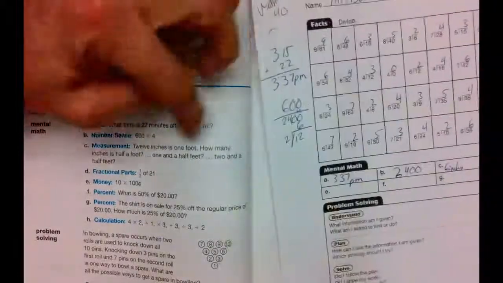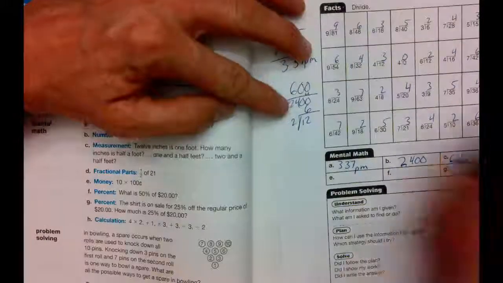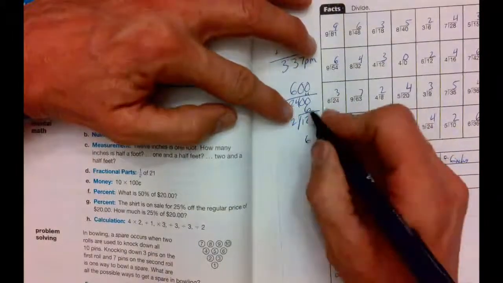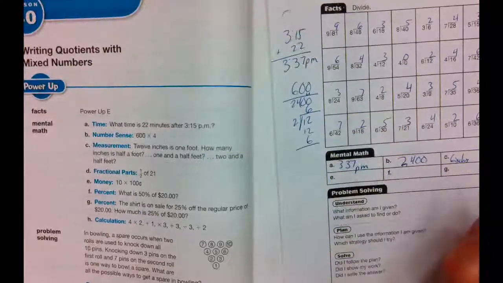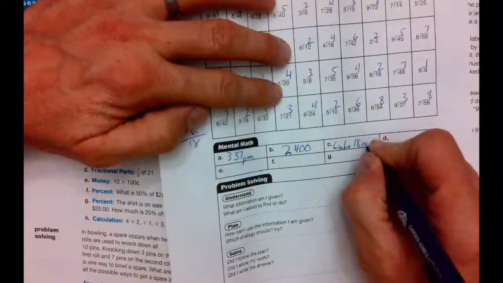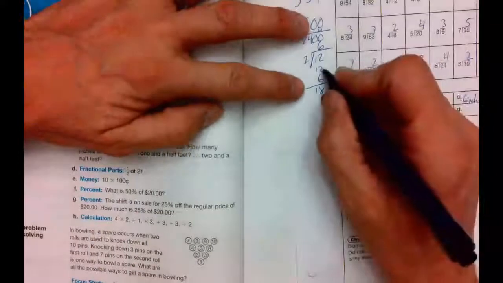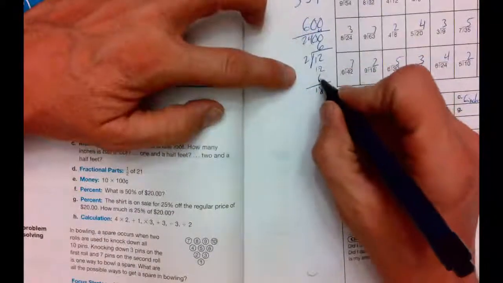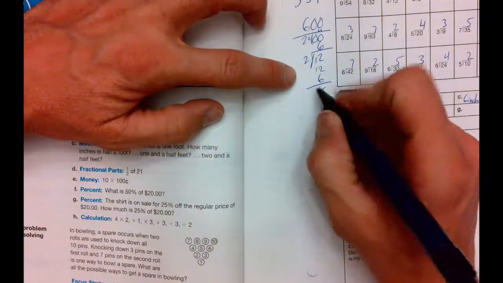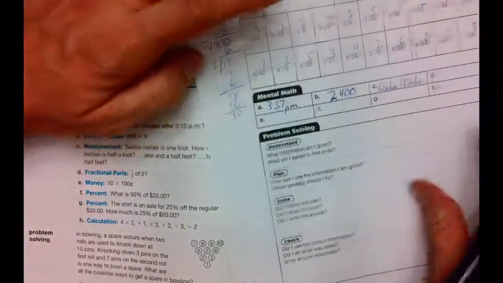Then it says how many inches would be 1.5 feet. Well, you got a half a foot is 6 and a whole foot is 12. You're going to add those to get 1.5 feet. It'd be 18 inches. And the last one says 2.5 feet. So we got 12 plus 6 equals 18. That's 1.5 foot. So if we're going to add another foot, add 12, and you get 30 inches.